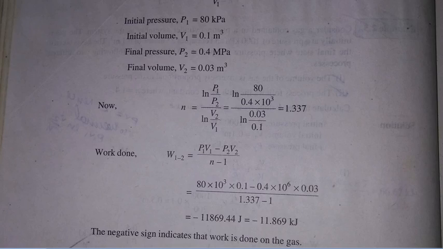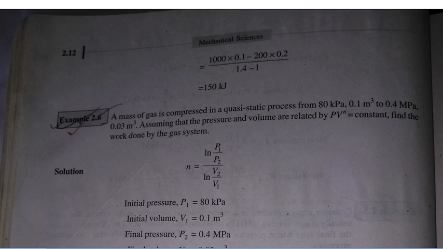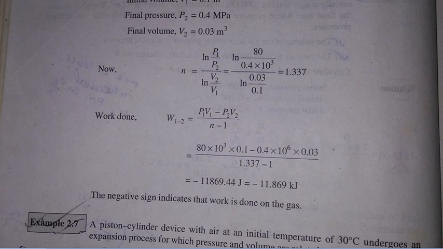One more thing I need to say, this 0.4 is in megapascal. If you convert to pascal, 1 megapascal is equal to 10 to the power 6 pascal. Since the other pressure is given in kilopascal, it is taken as into 10 to the power 3, in terms of pascal. So ultimately you get minus 11.869 kilojoule.